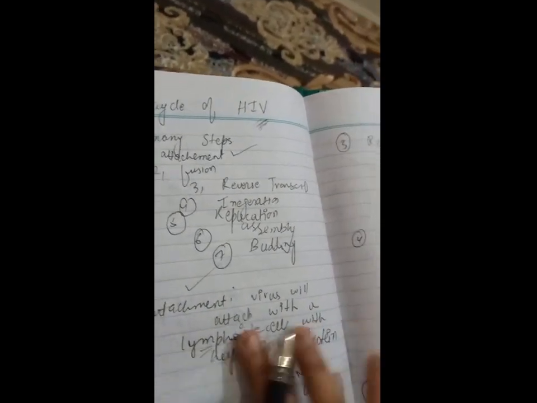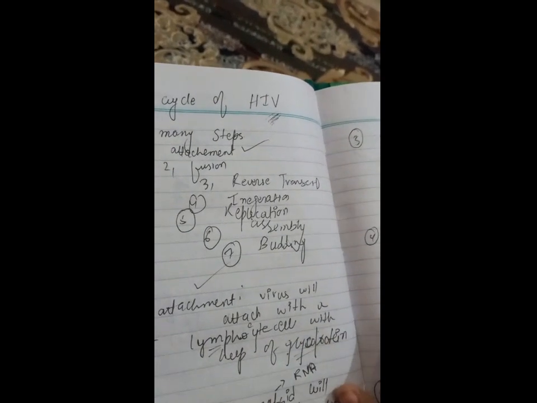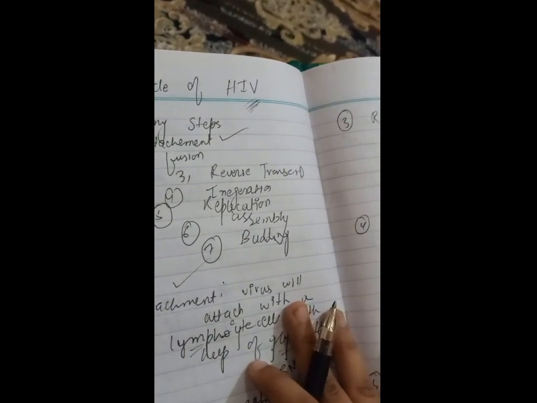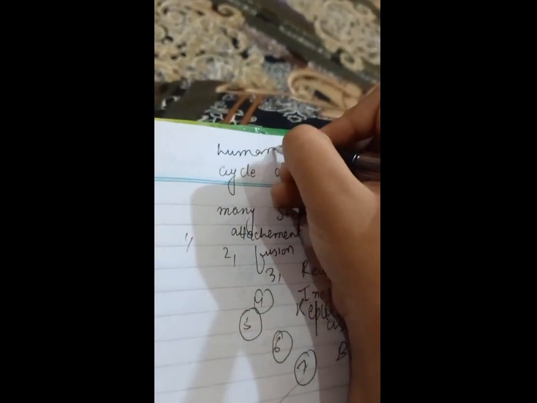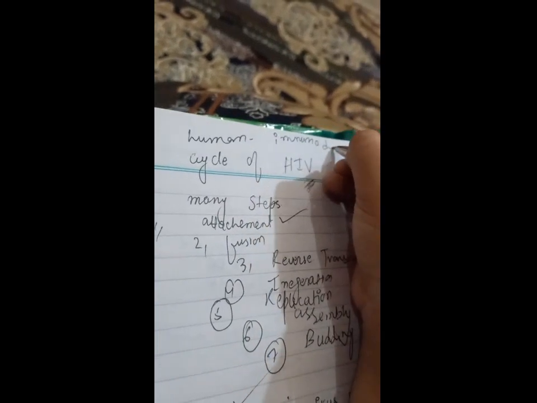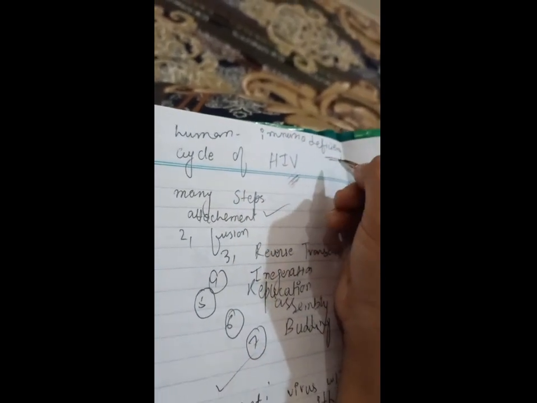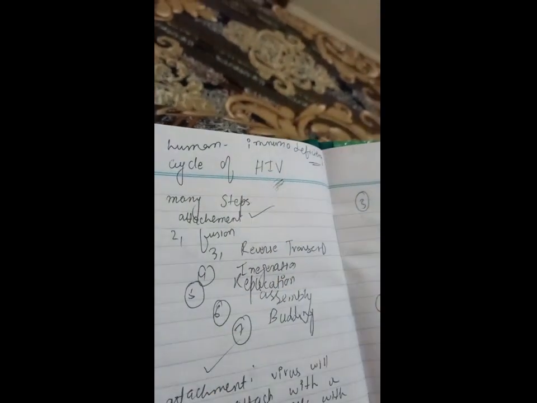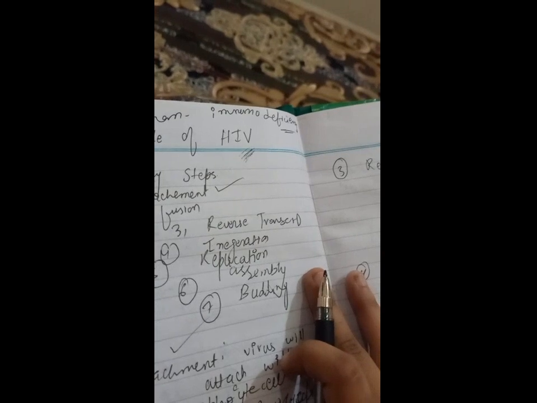So we are done with the cycle of HIV virus. What's the full form of HIV? That is the human immunodeficiency virus. Okay, so they just destroy our immune system if the body is having the HIV virus.